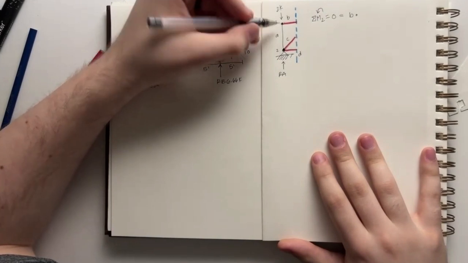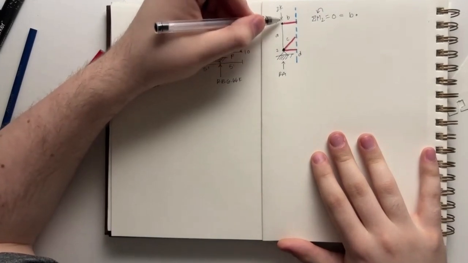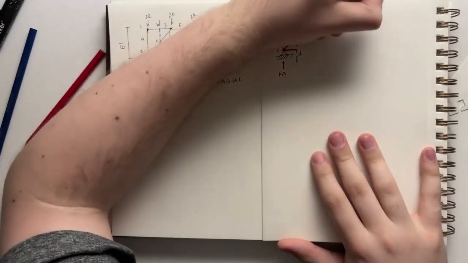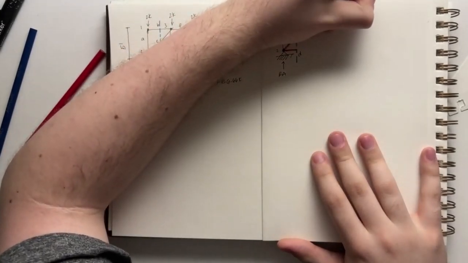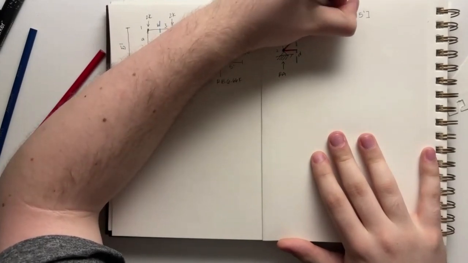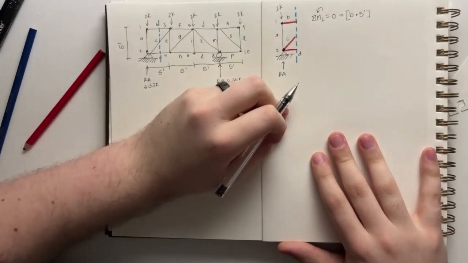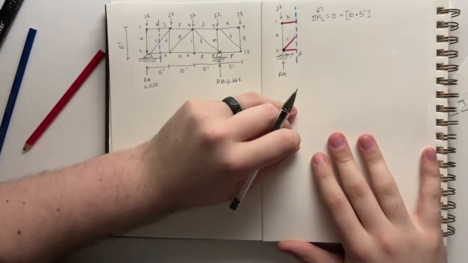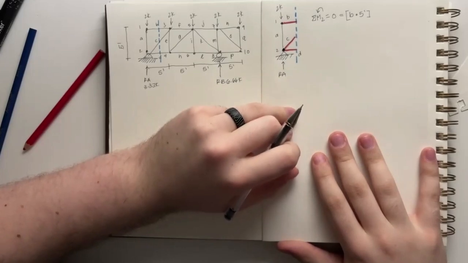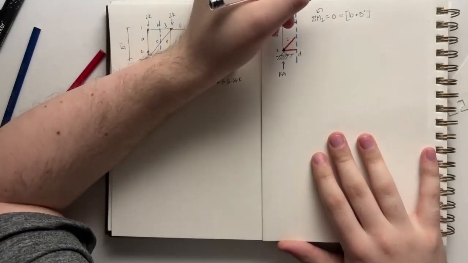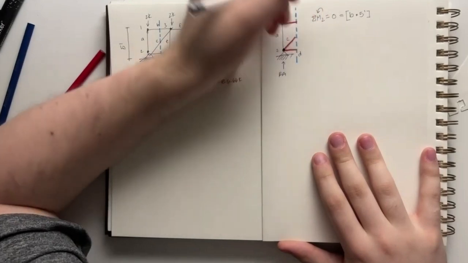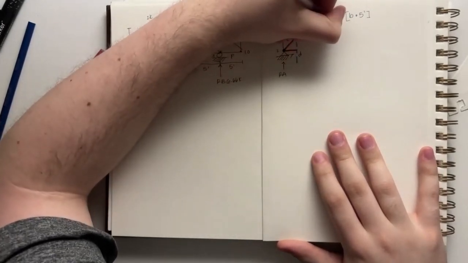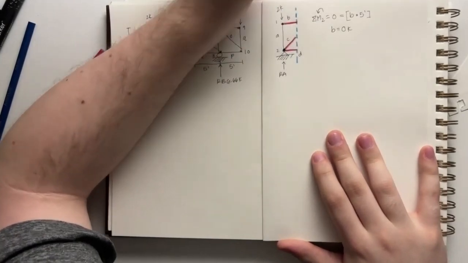So that is going to be the same as the length of A. And we know from our problem that that's going to be 5 feet. B times 5 feet. And that is the only force that I can include in this moment equation. So if that's the case, then I know that B is going to be equaling 0 because there's nothing to counteract against it. So B is equal to 0.